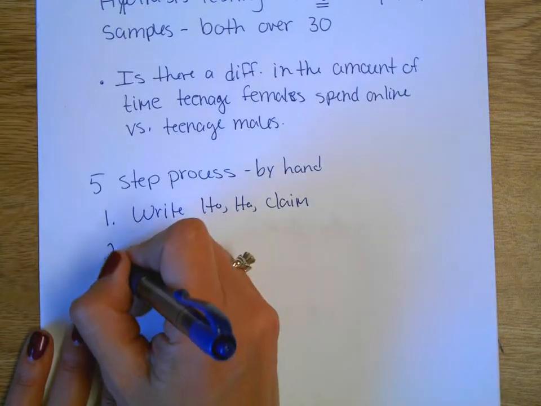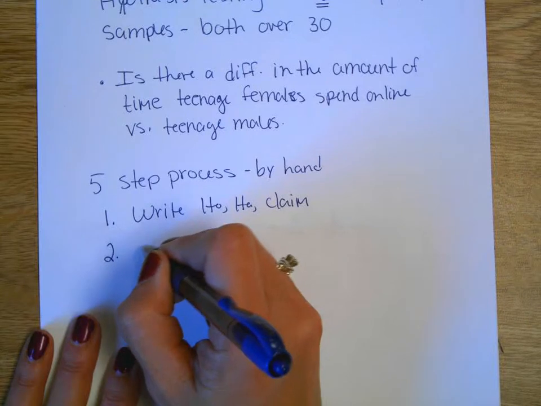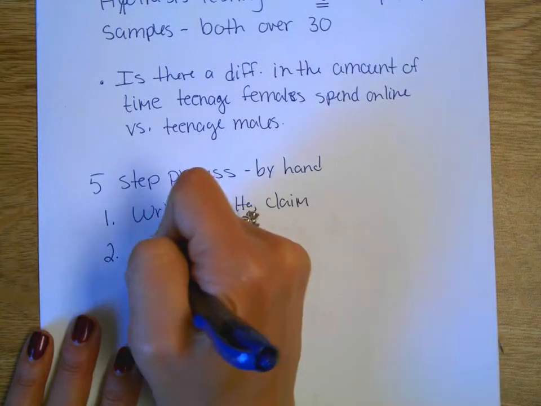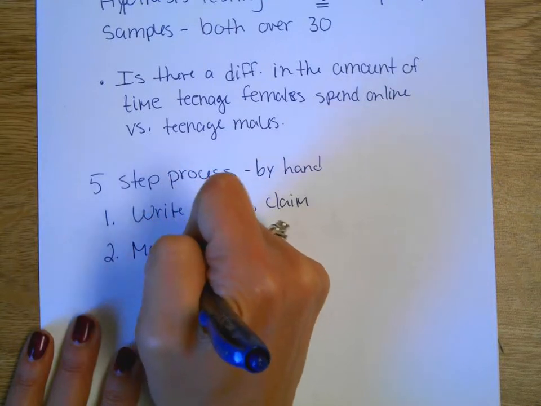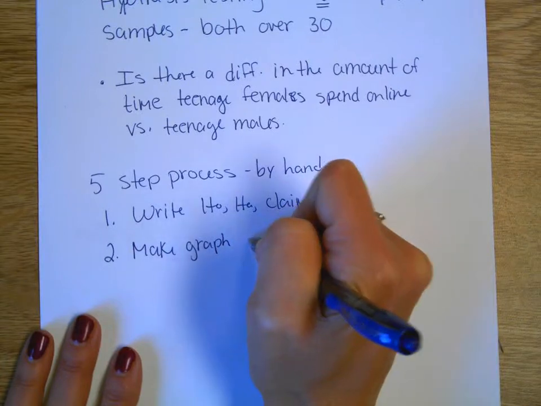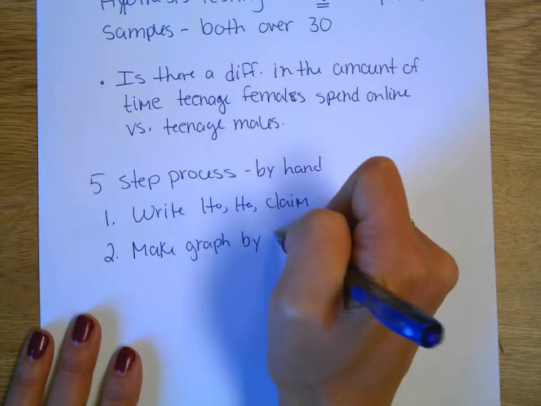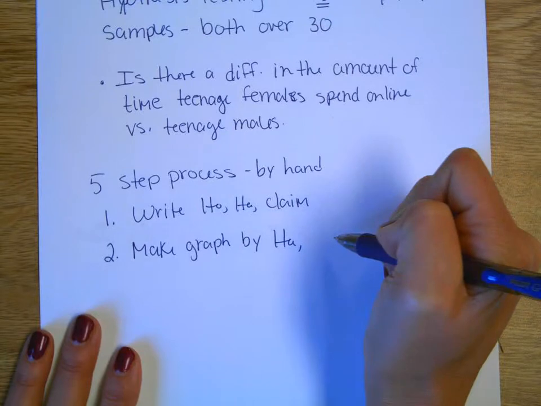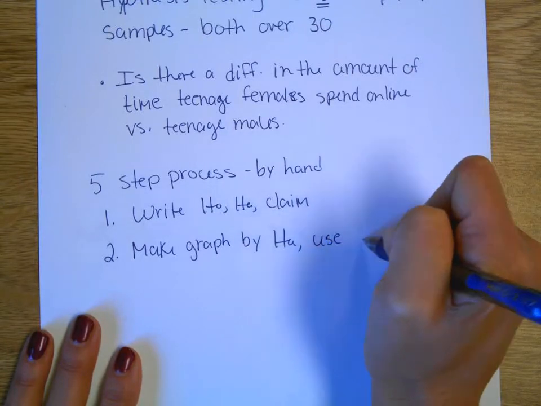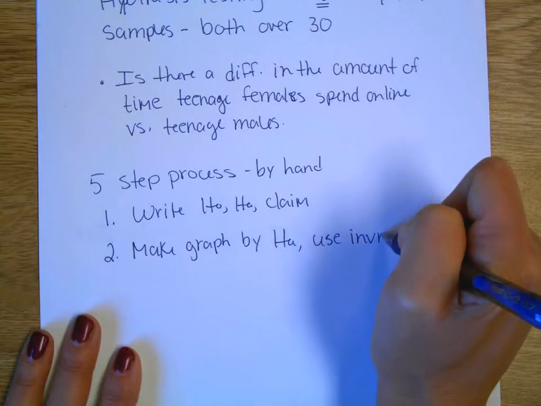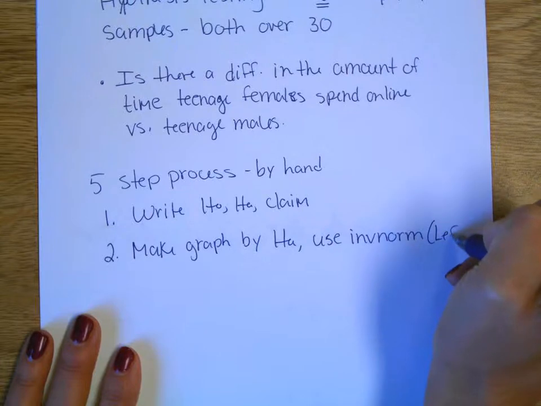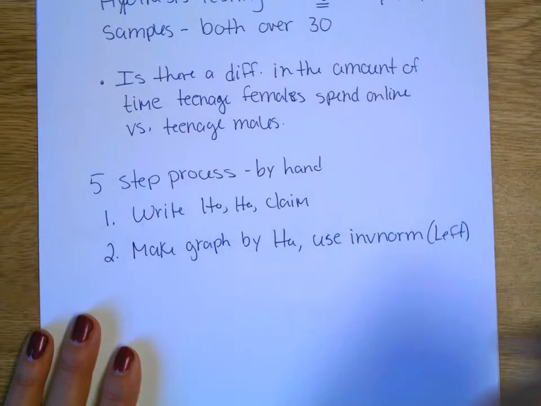Then, with your Ha, you're still going to make your shaded rejection region. So you're going to make the graph. Because these are large samples, you're going to use inv norm of the left area to get your critical z-score.